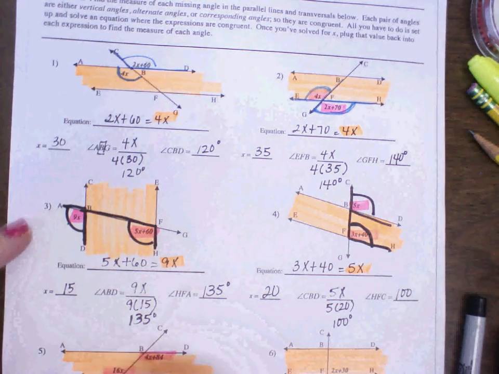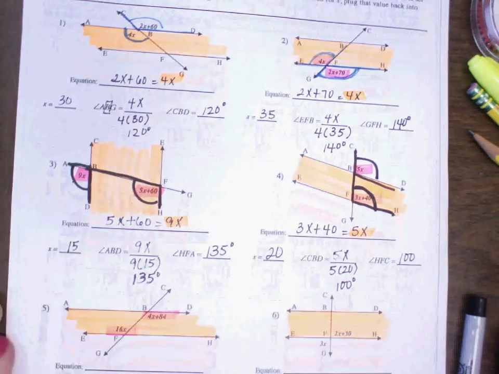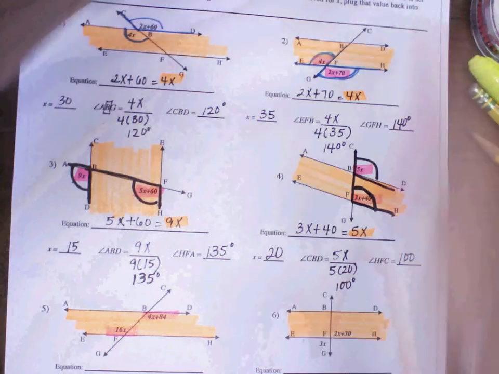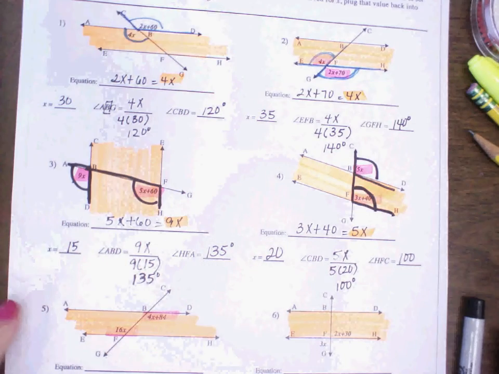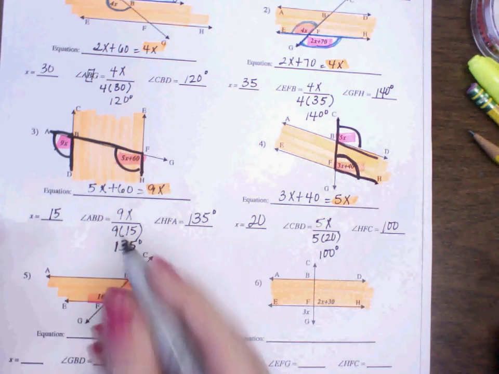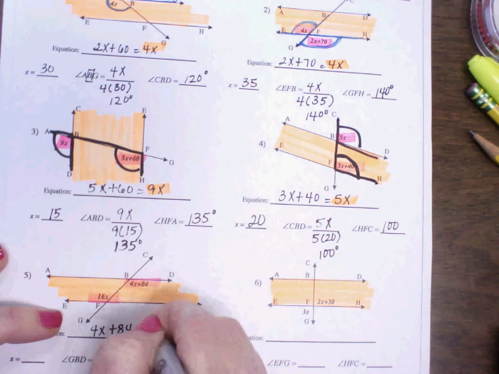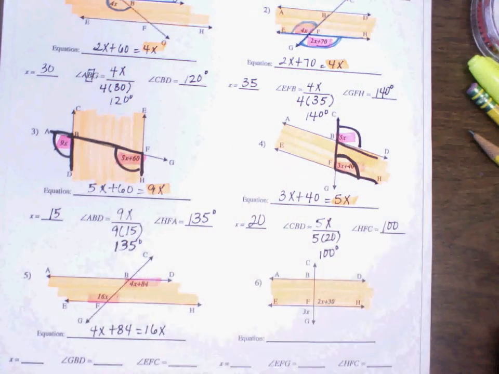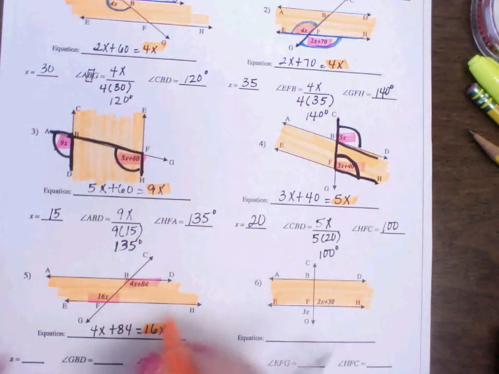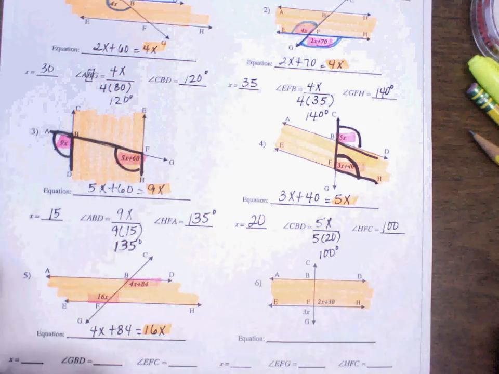What is the relationship between those two? Alternate interior, which means they are the same. Very good. So my equation would be 4x plus 84 equals 16x. And then we're moving that 16x. And what is x equal to?